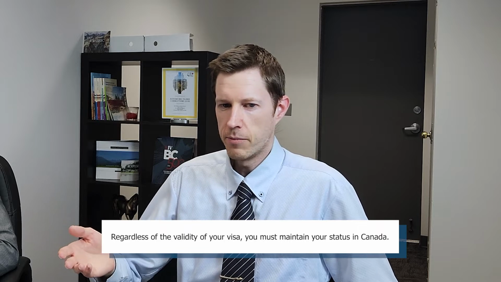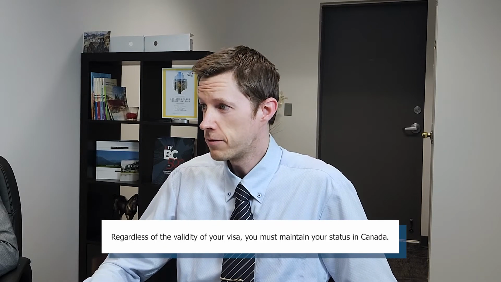They still have to keep their status while they stay in the country, and if they want to stay for longer than the default of 6 months, they have to make sure to extend their status. And having a valid visa doesn't extend their status by itself. That's a different type of application.